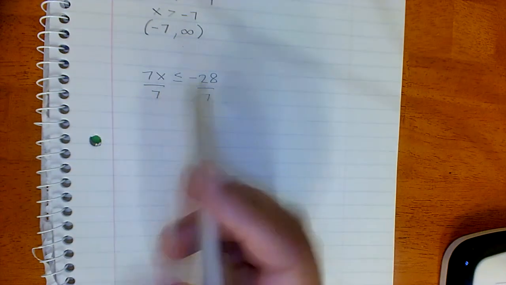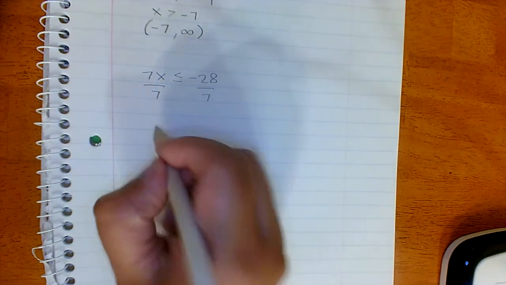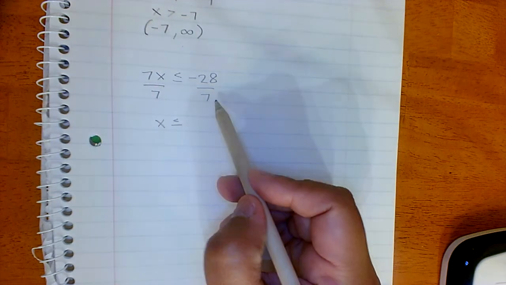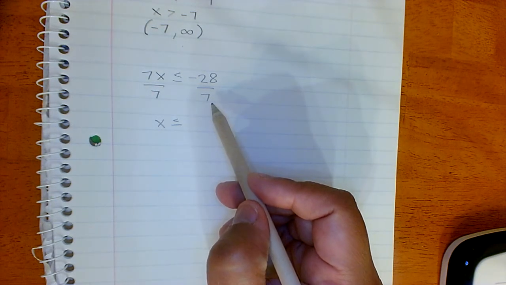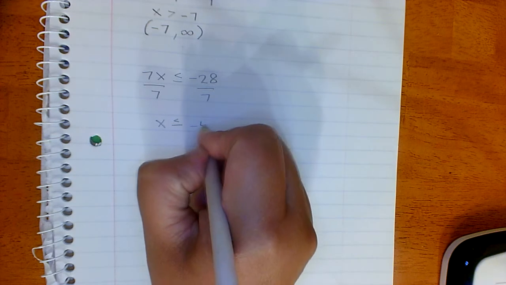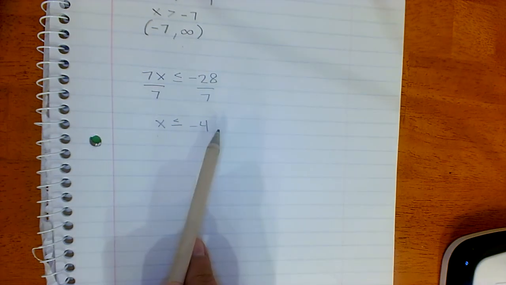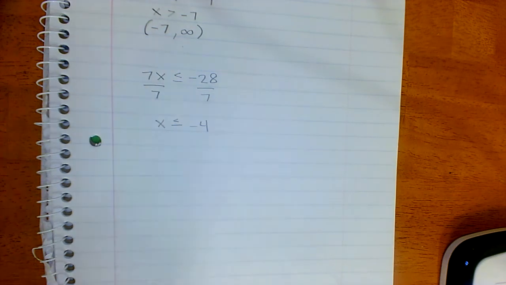When I do that, 7 divided by 7 gives me 1, so I get an x here, which is what I wanted. Less than or equal to negative 28 divided by 7 should give me negative 4. And now I have my variable all by itself, and I have my value on the other side, and so I can use this to give my set of values for my solution.